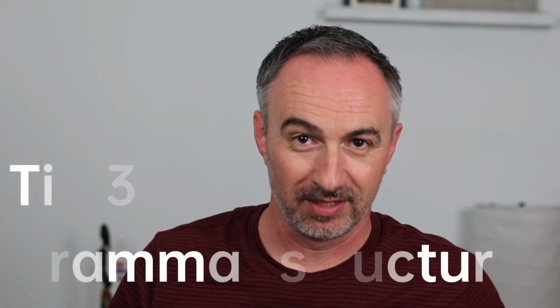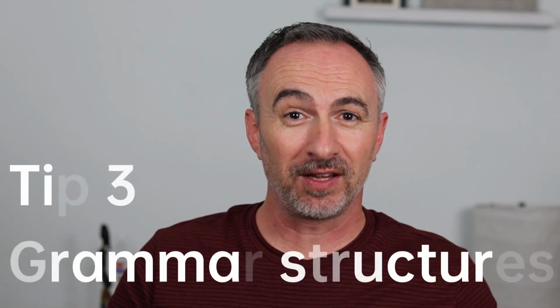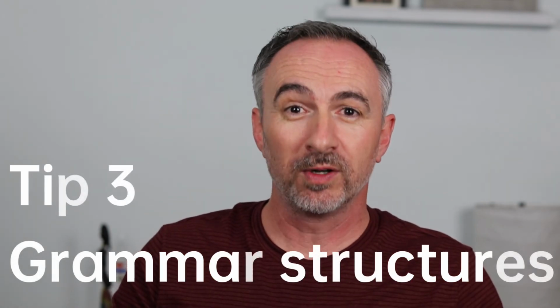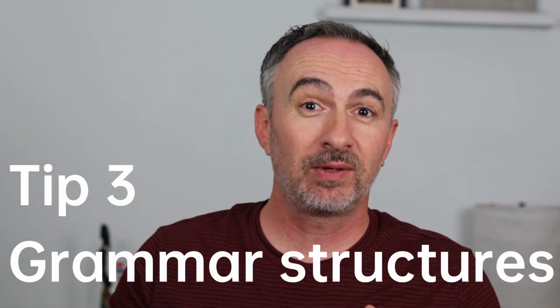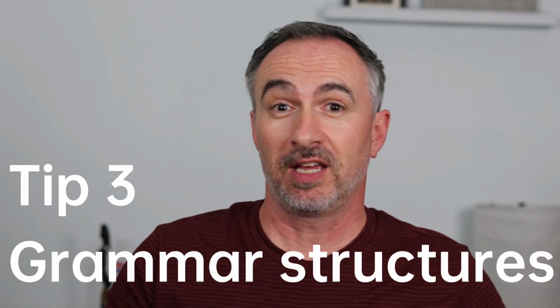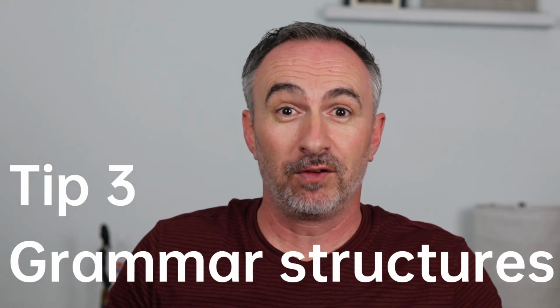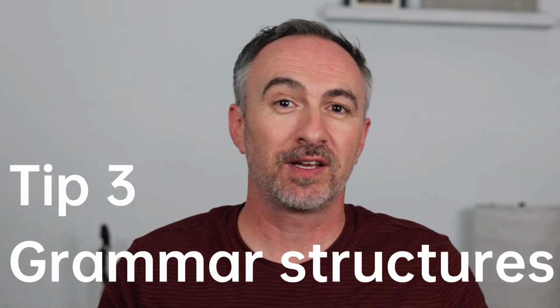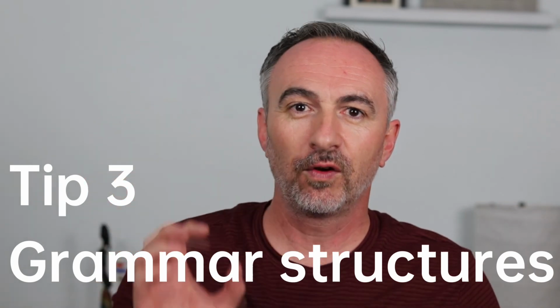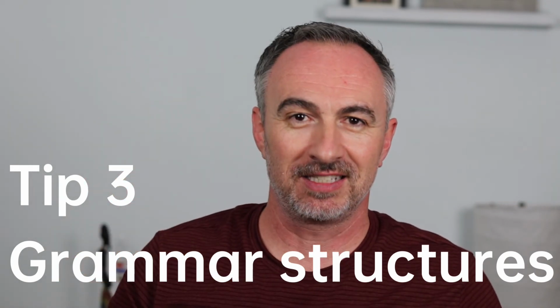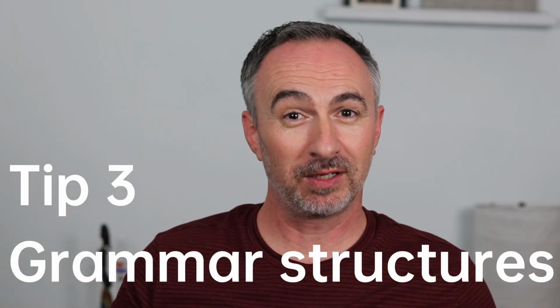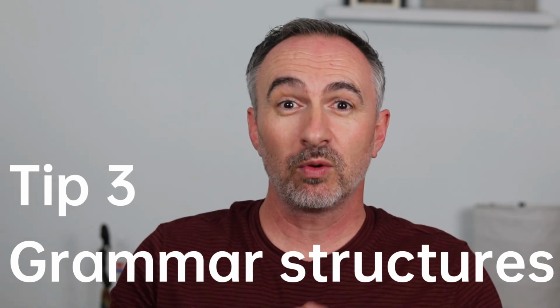And finally, tip 3 was to use those grammatical structures. If you can identify what kind of word it is by looking at the structure of the word, if it has an ly, it might be an adverb. If you can look at a word and identify that it's a noun, or that it's a verb, or that it's an adjective, this is really going to help you.